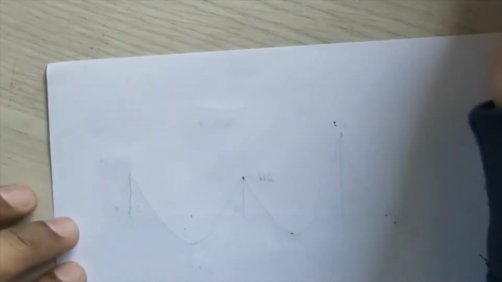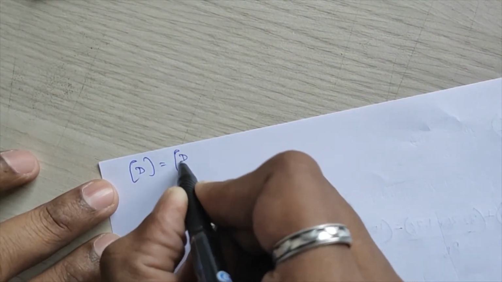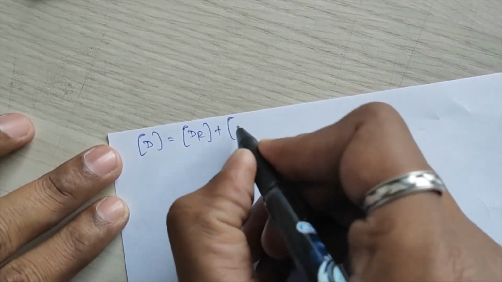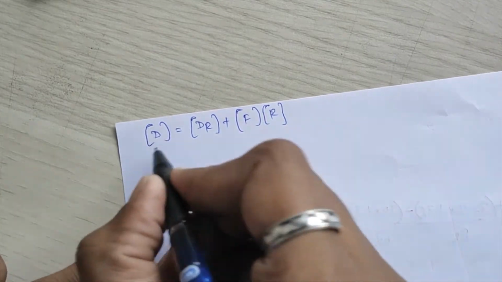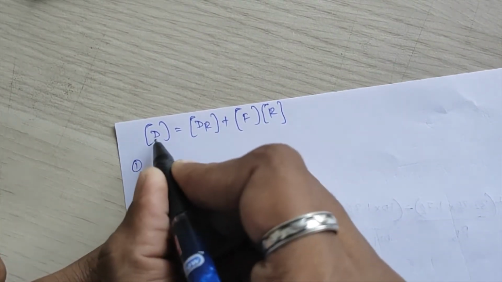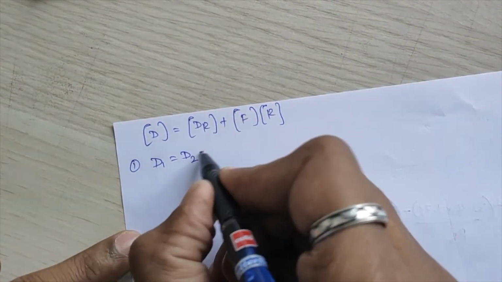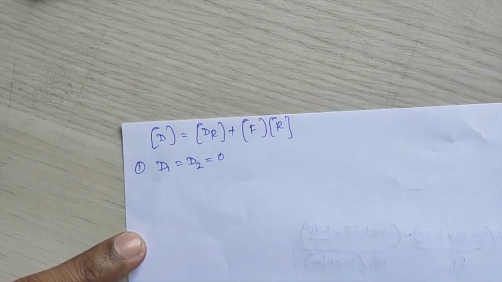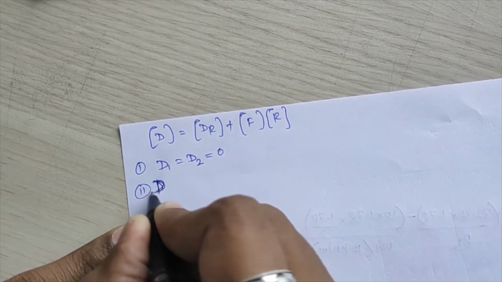Okay, now we'll move to our basic equation over there, that is D is equal to DR plus F into R. Now we'll solve for the values of this. So first the D matrix, in that d1 and d2, because we are having only two unknowns, so d1 and d2 will be 0 because no displacements are provided. Next we'll solve for DR1.